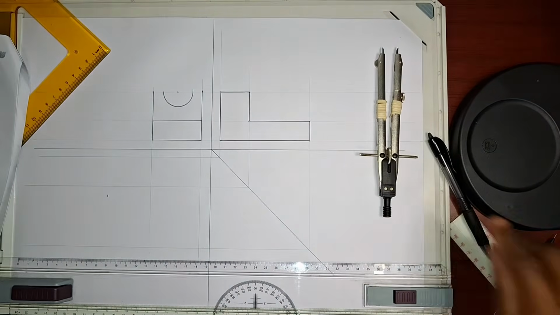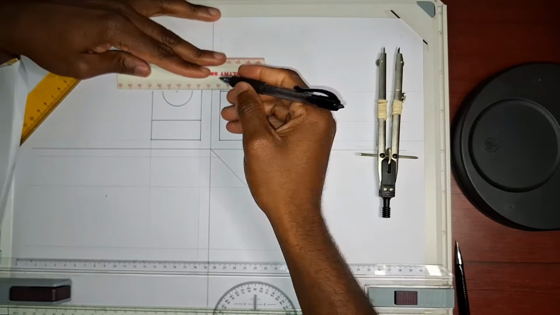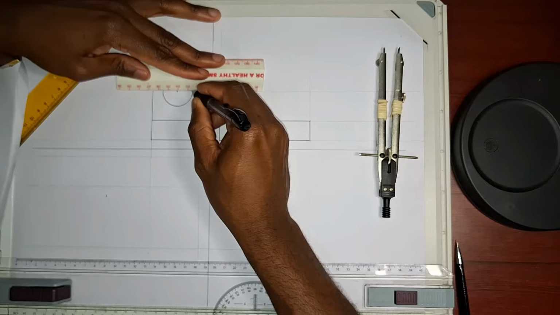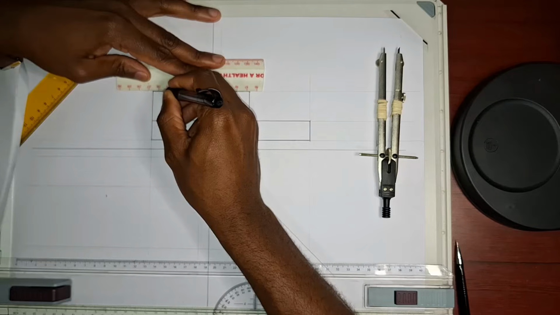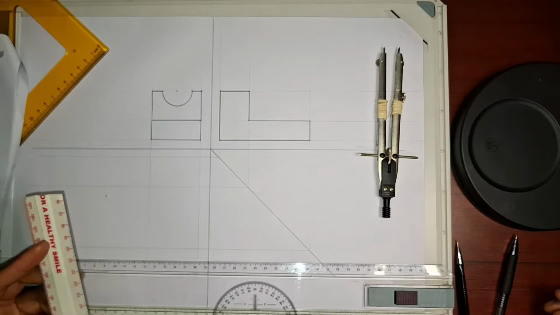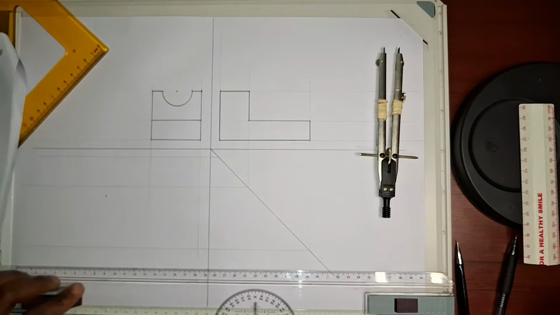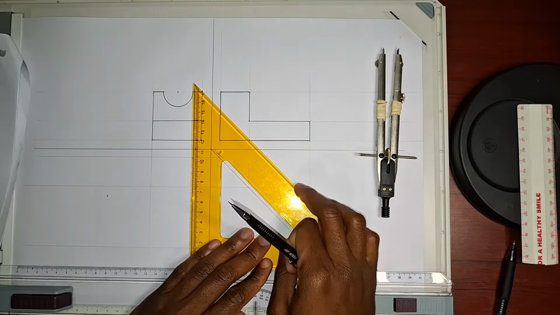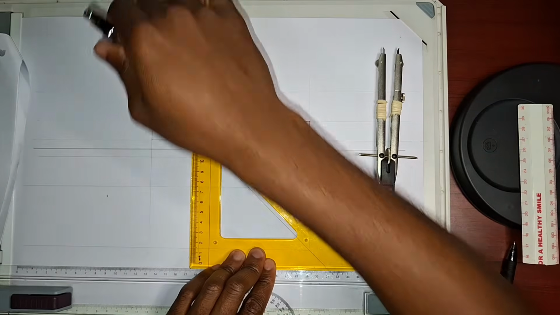Just like that. And then you come, just like that. And then now you project right there, put it here, project.